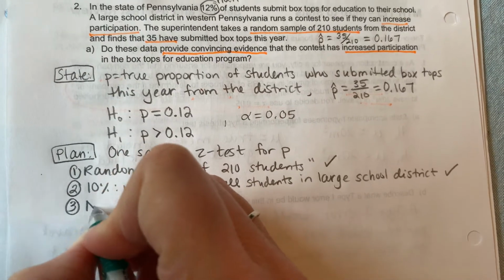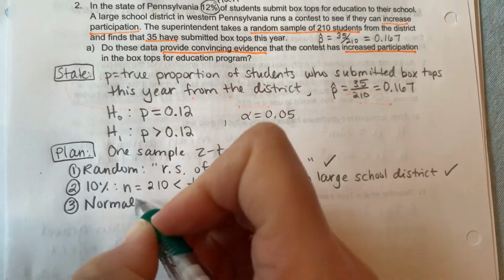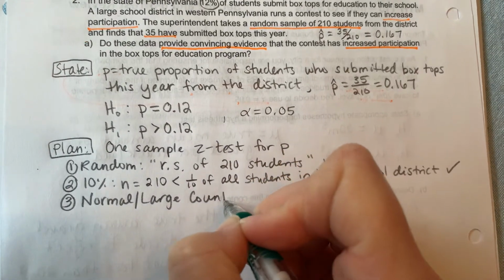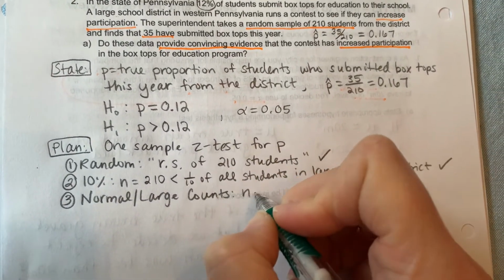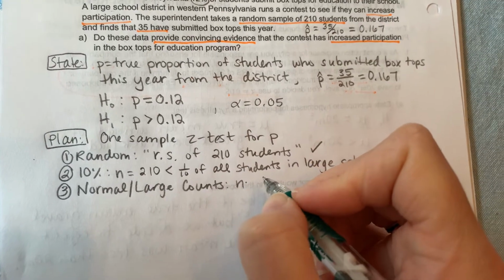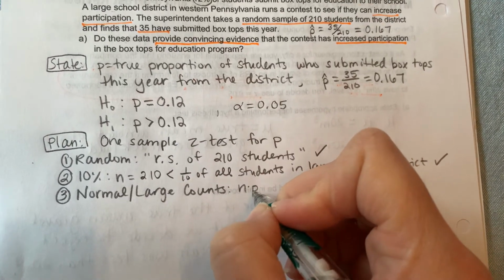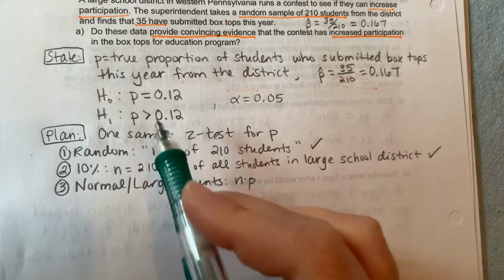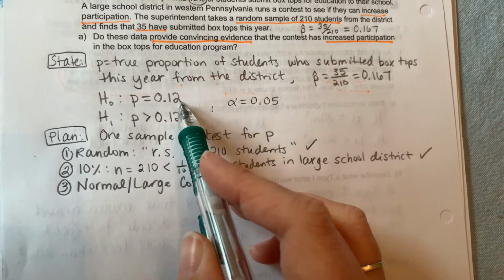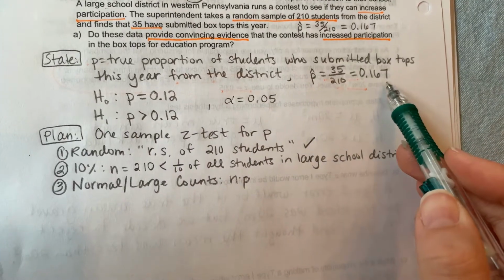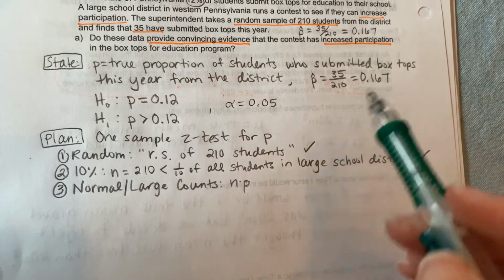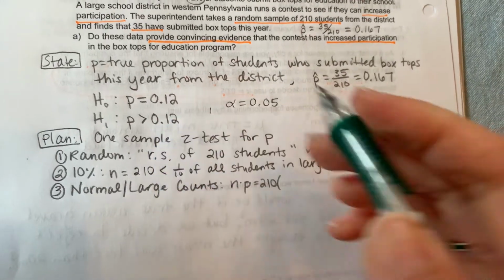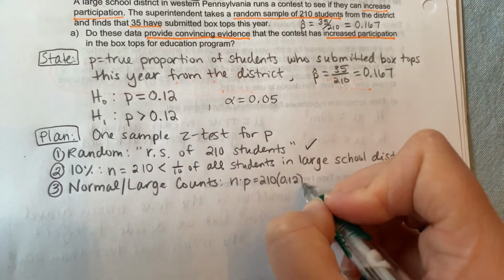The third condition is my normal condition. And remember, for proportions, we check this by looking at large counts. So instead of doing n times p hat like we did for intervals, we do n times p using the proportion that we're assuming in our null value, so using 0.12. We cannot just use p hat as 0.167 because that's not what's going to happen here. We have to multiply our sample size, 210, times the hypothesized proportion, 0.12.